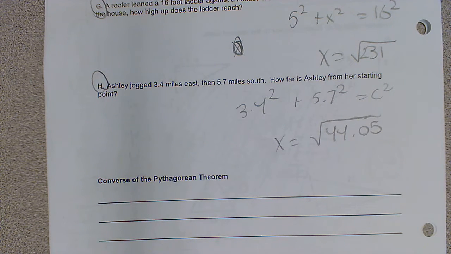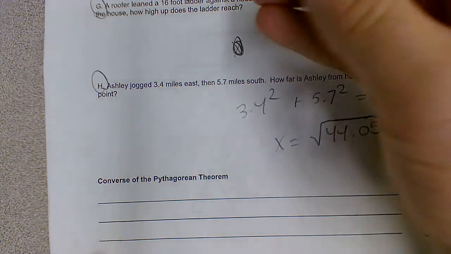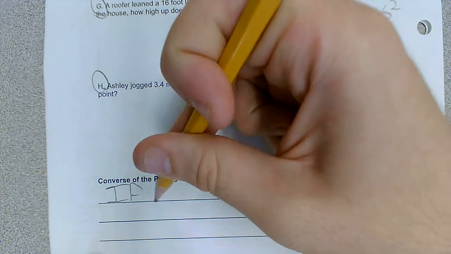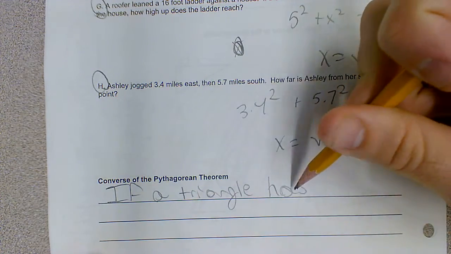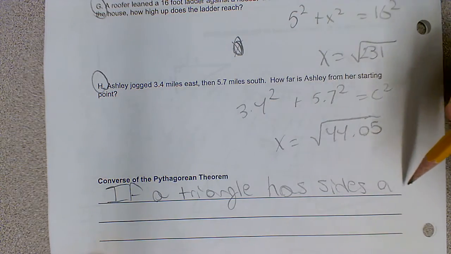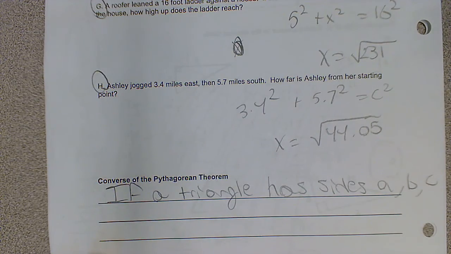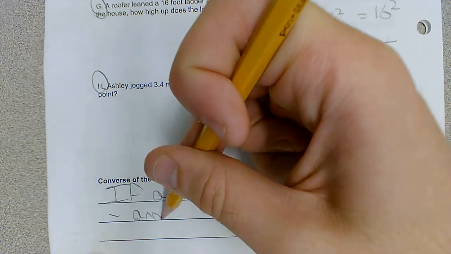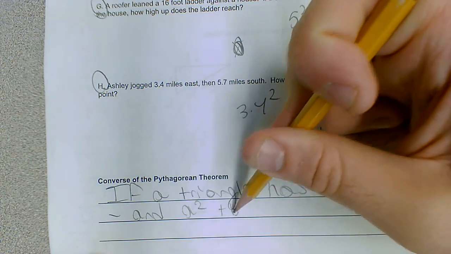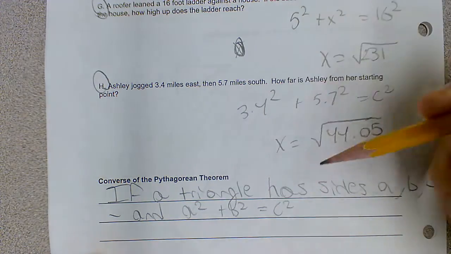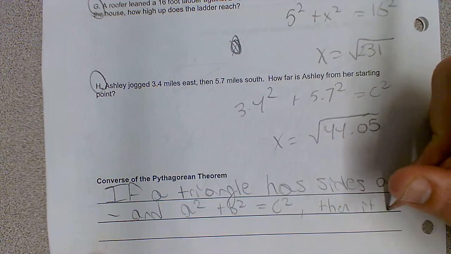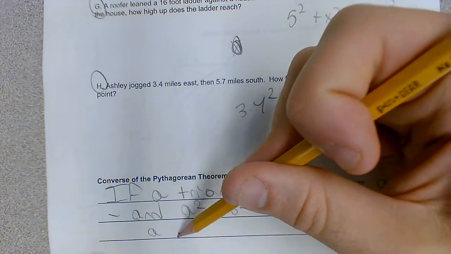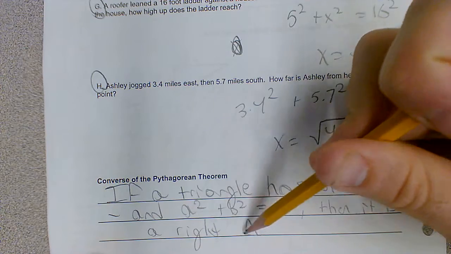We're going to start with a definition. I actually don't really like this definition. It's kind of mathy. It's sort of hard to get, but I'll explain it. So, if a triangle has sides A, B, and C, and A squared plus B squared equals C squared, then it is a right triangle.